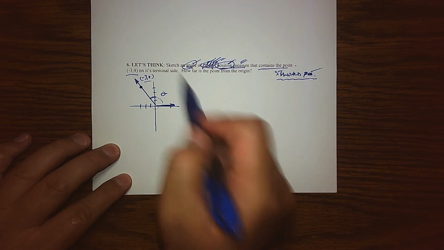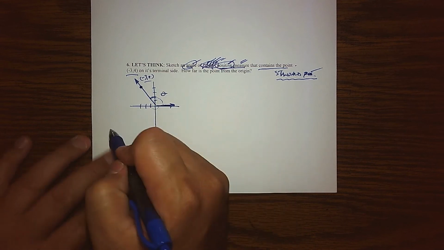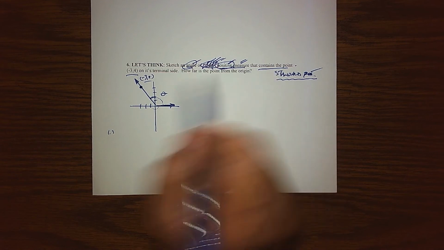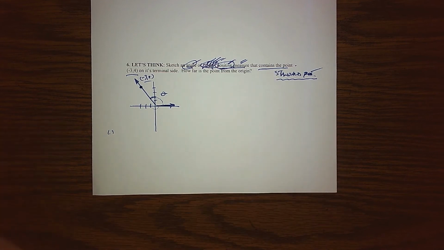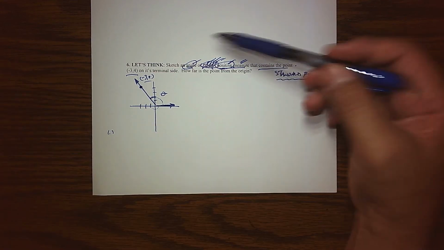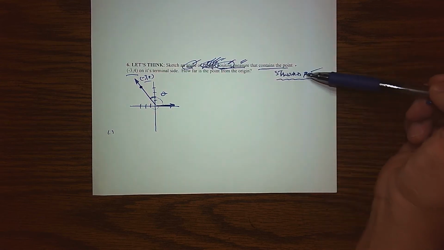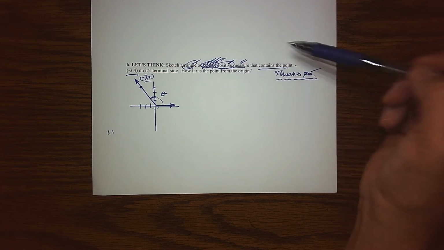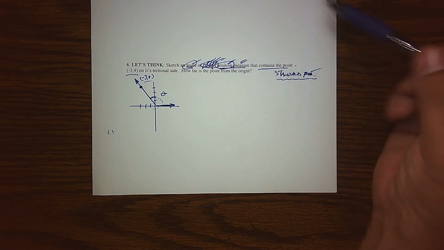But this is a huge skill that's coming up shortly in 1.3, 1.4, and all that other good stuff. Very, very important. Loaded in our definitions. Notice how much I use the ideas. We're talking about positive measures, so that gets in rotation. We're talking about terminal sides. Indirectly, I didn't say it, but it should be understood that everything's in standard position. And then least positive measure and all that good stuff. So there's basically your picture.